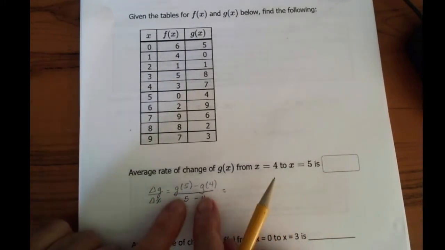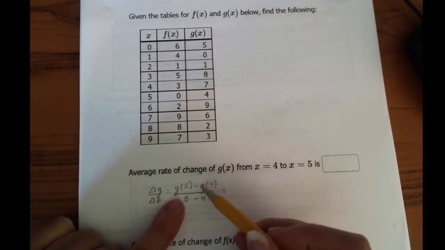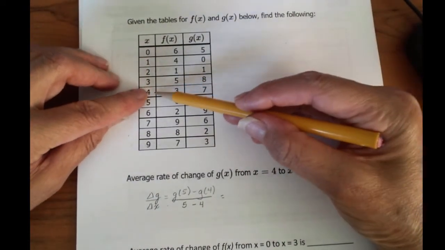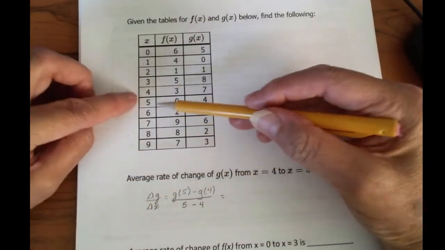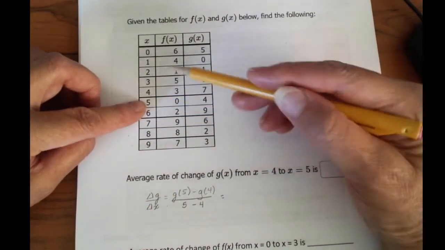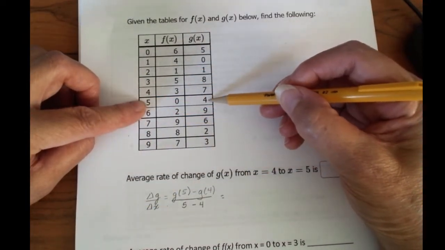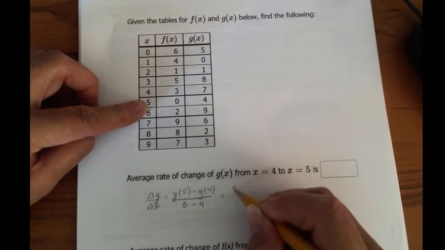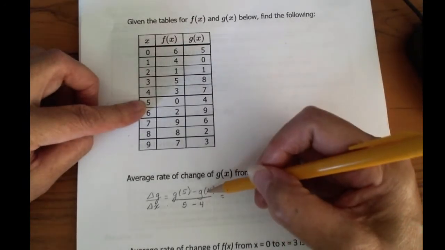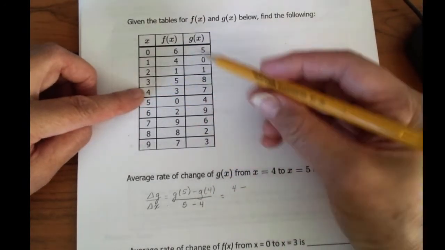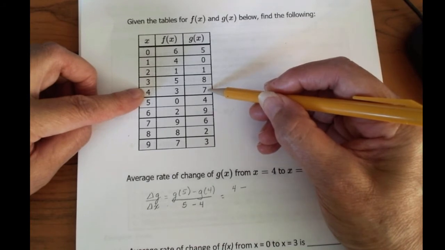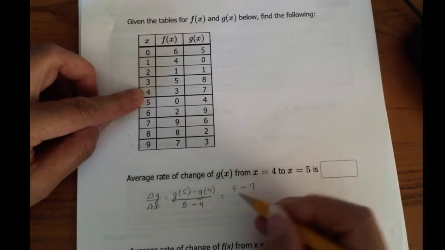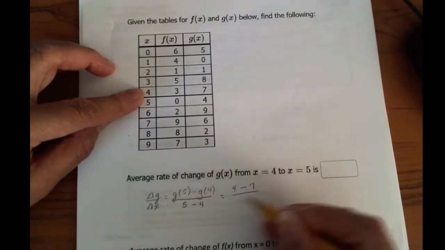Now to locate these values, g of 5 and g of 4, that's where we're going to use our table. Let's start with g of 5. Here's x equals 5, so its output value is 4. We're going to replace g of 5 with 4. Minus, okay, now I need g of 4. I'm going to come up here to x equals 4, and its output value is 7. So I will substitute in 7 for g of 4, over 5 minus 4, which we know is 1.